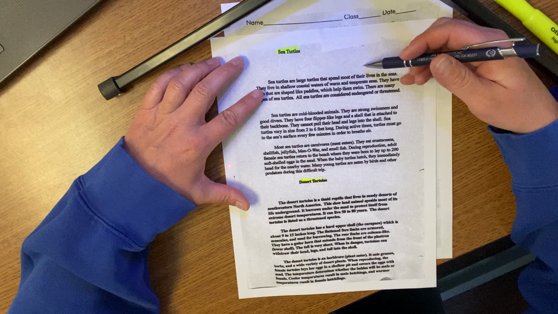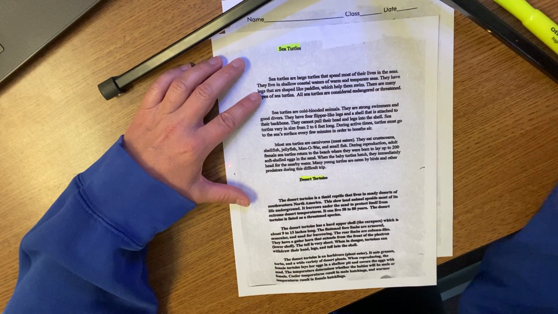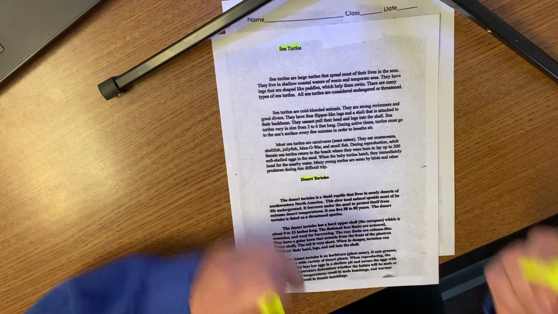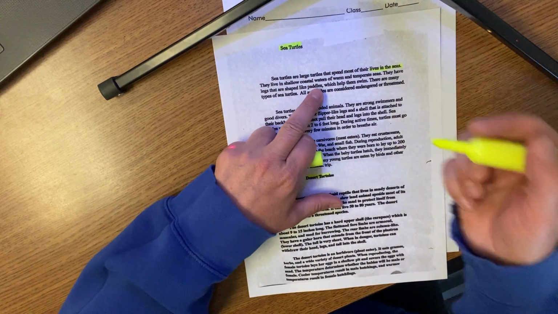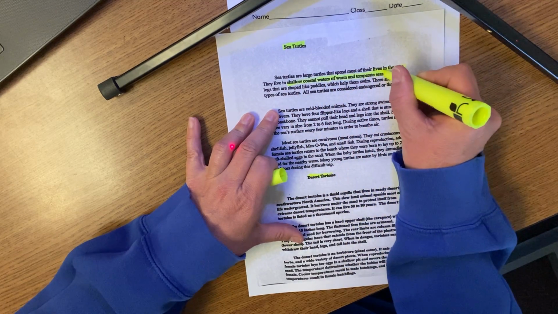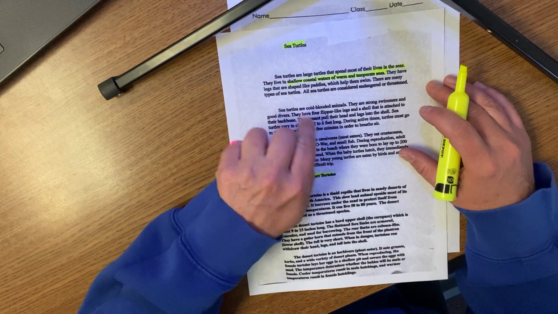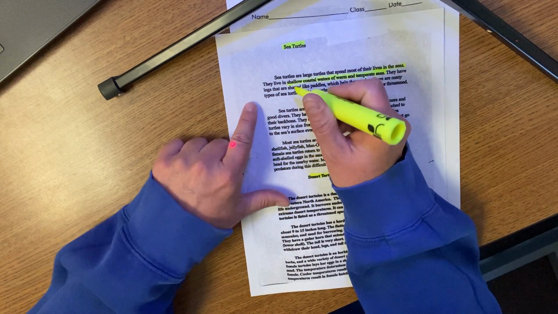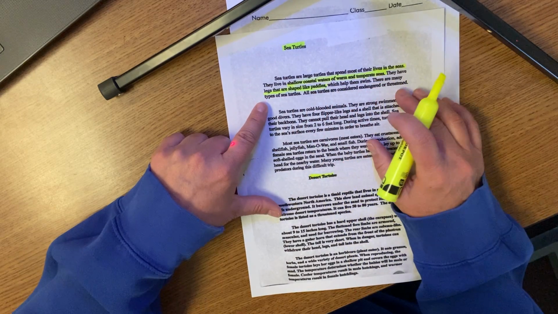Sea turtles are large turtles that spend most of their lives in the seas. Okay, so that's part of habitat. So they live in the sea. They live in shallow coastal waters of warm temperature seas. They have legs that are shaped like paddles. So that's what their body looks like. So legs that are shaped like paddles, which help them swim.